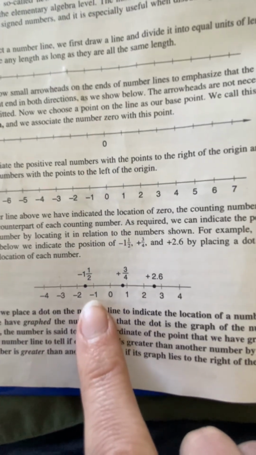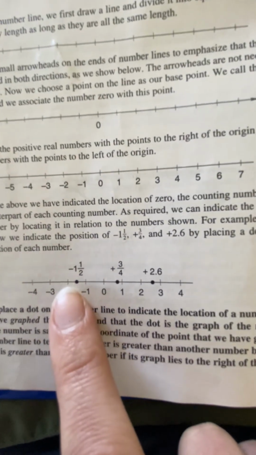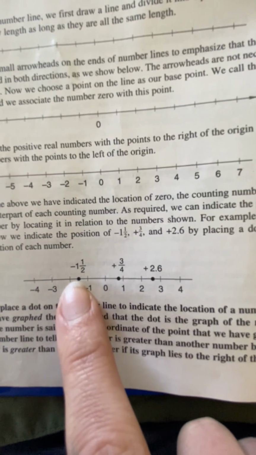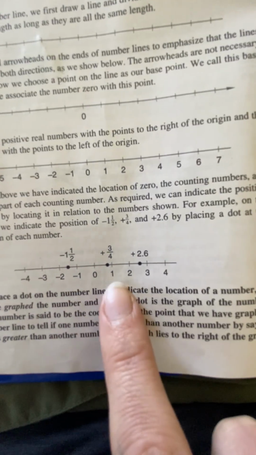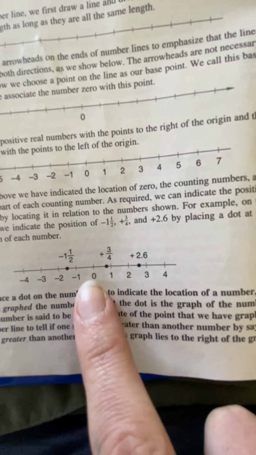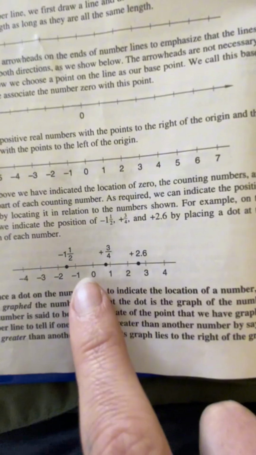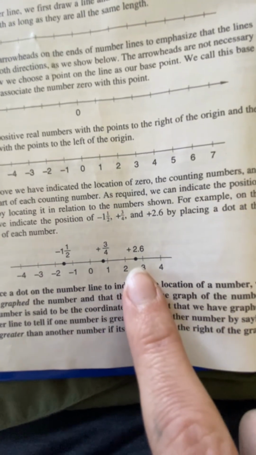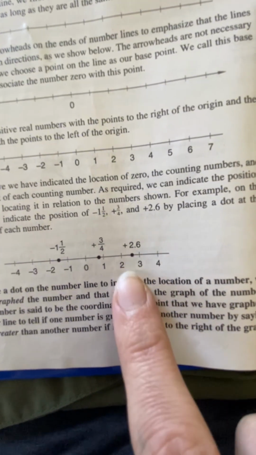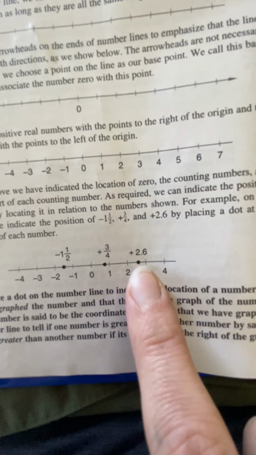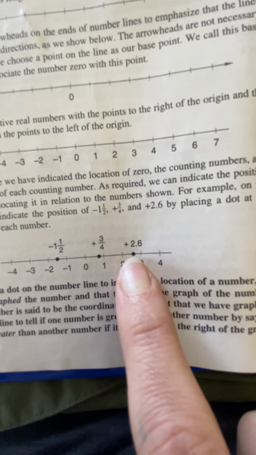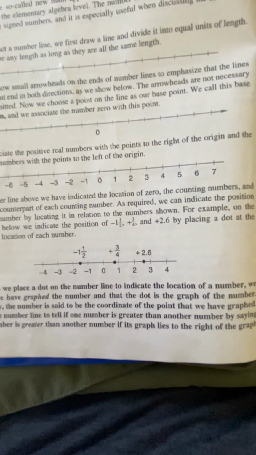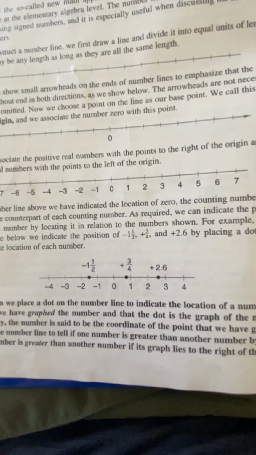And so then they've graphed different things. They graphed and placed on this number line a negative 1/2. That's this little dot right here. It's between the negative 1 and the negative 2. Here they have a positive 3/4. It's about 3/4 of the way between the 0 and the 1. And then they have a positive 2 6/10. That's a little bit more than 2 1/2. So that's why they put that there. So that is pretty self-explanatory with the number lines.